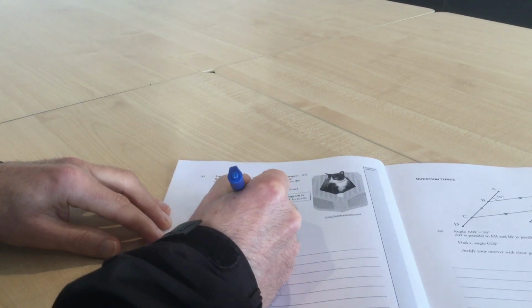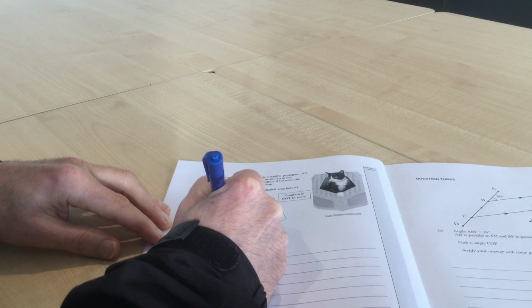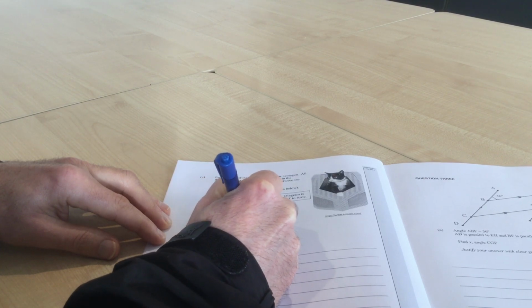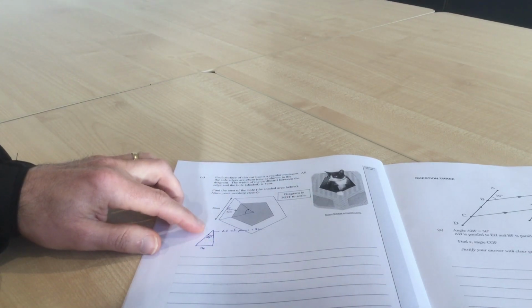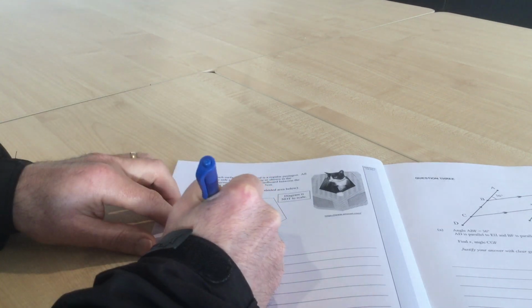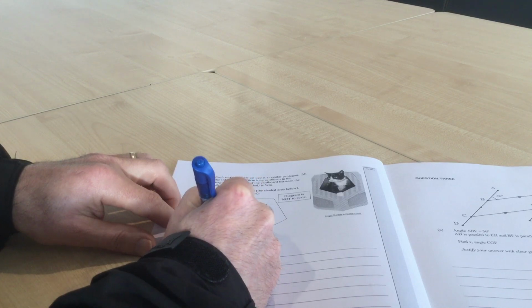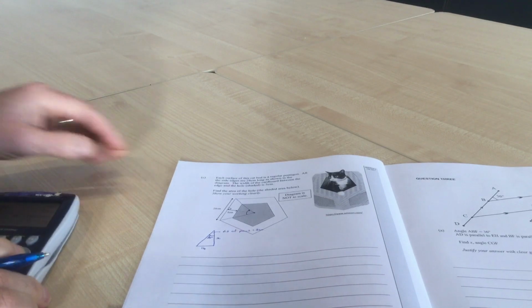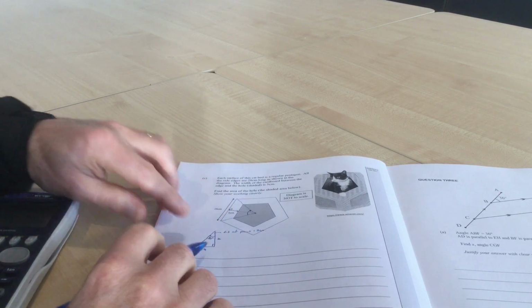That means that this angle here will be 36 degrees, and the reason for that is angles at a point. So I'm just going to put a wee mark there and say angles at a point equal 360. Okay, that's why I got that angle there. Now what I'm going to do is have a go at calculating the total height from there to there. I'll call that x at the moment, for want of a better letter.